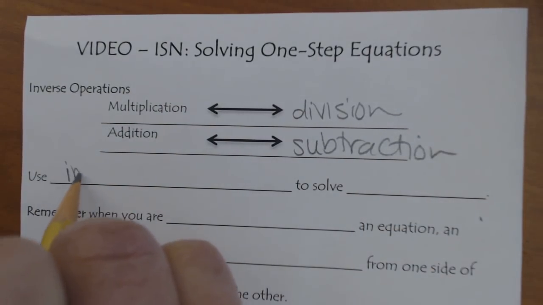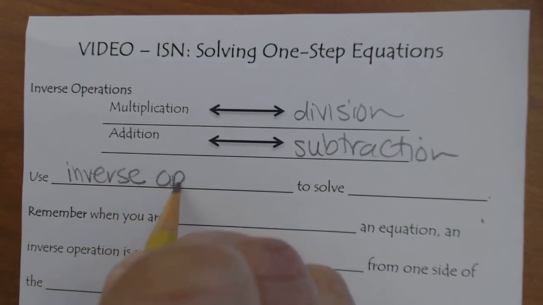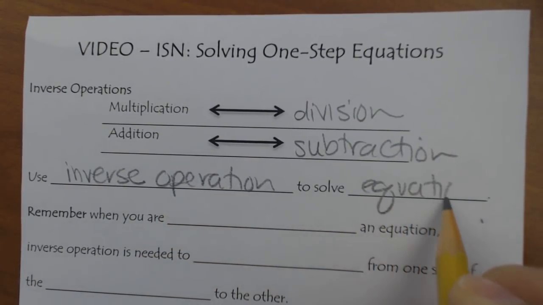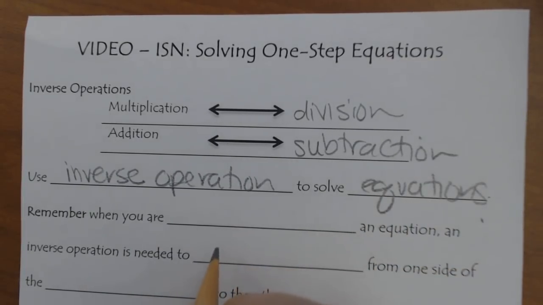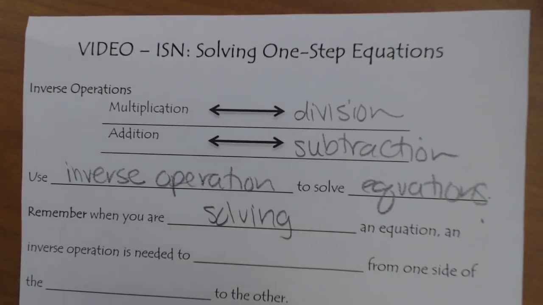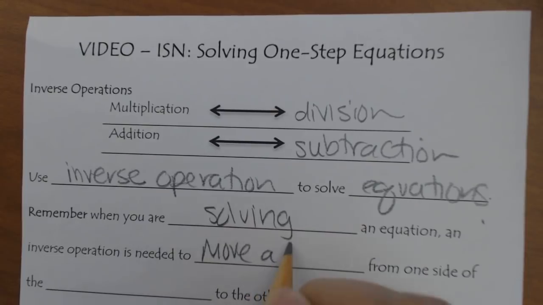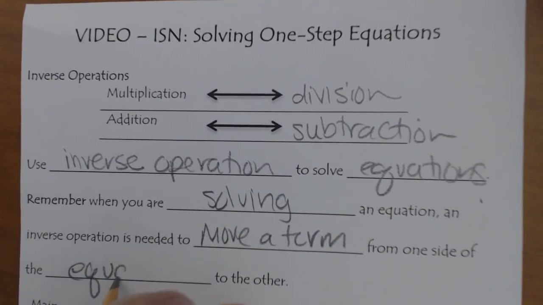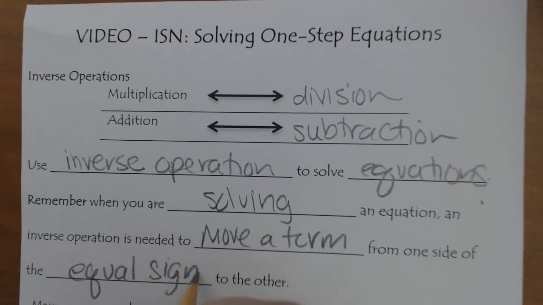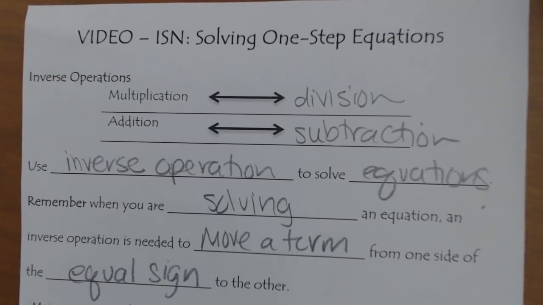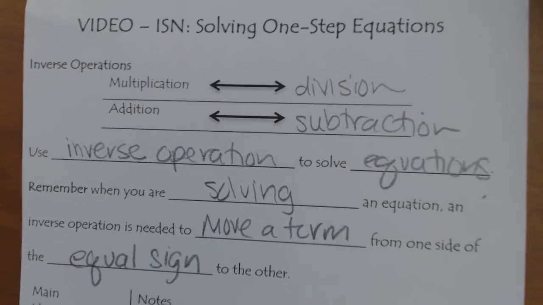And we're going to be using inverse operations to solve equations. And remember, when you are solving an equation, an inverse operation is needed to move a term from one side of the equal sign to the other. And that's what we're going to be doing today. So if you need a moment to write those down, please pause the video and write them down. Okay, here we go.